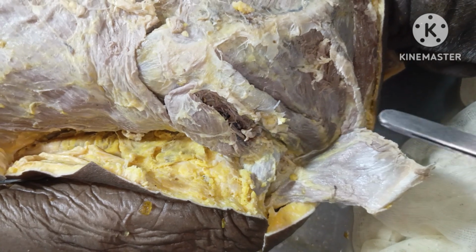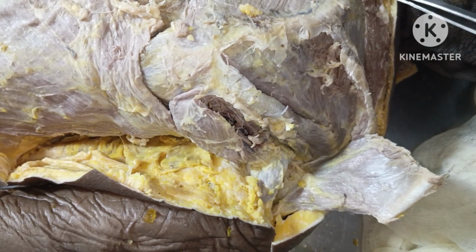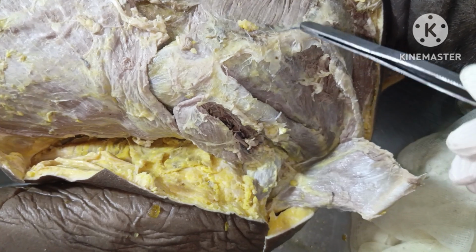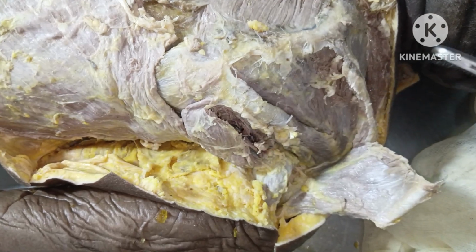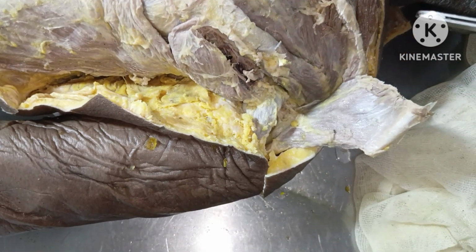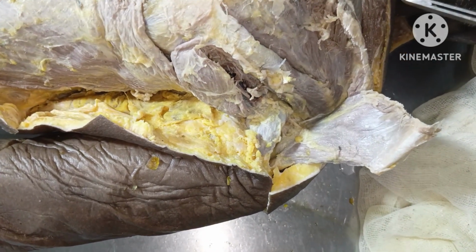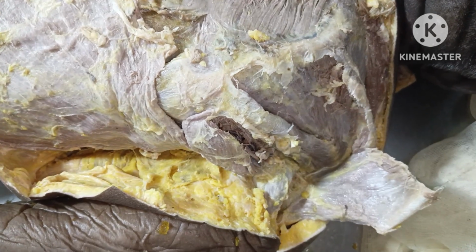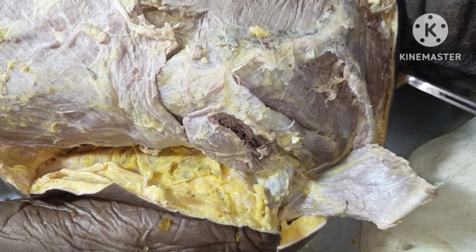The subscapularis muscle originates from the medial two-thirds of the subscapular fossa of the scapula. Its insertion is the lesser tubercle of the humerus, and its nerve supply is the upper and the lower subscapular nerves of C5, C6 and C7. It helps in the adduction and medial rotation of the arm.